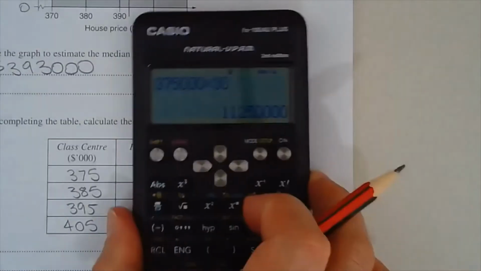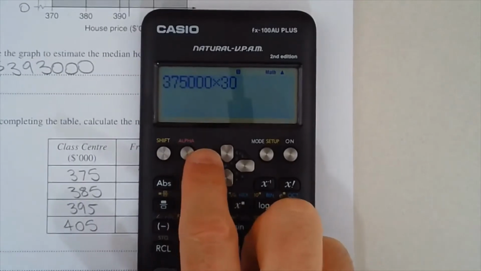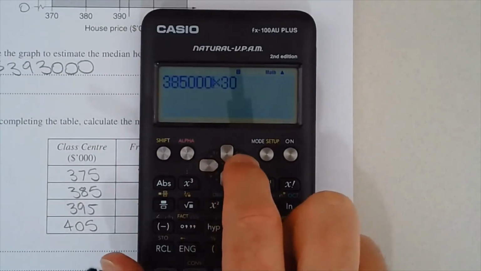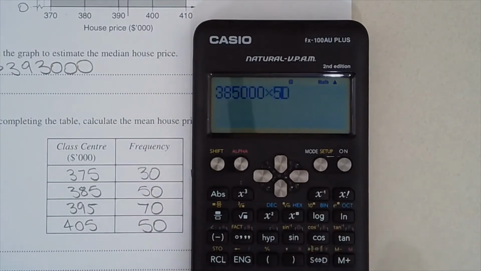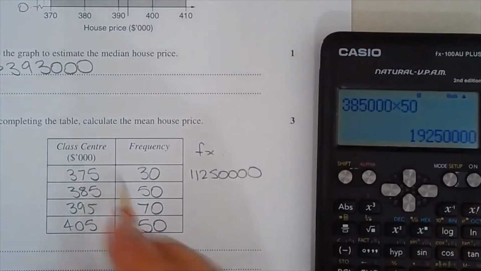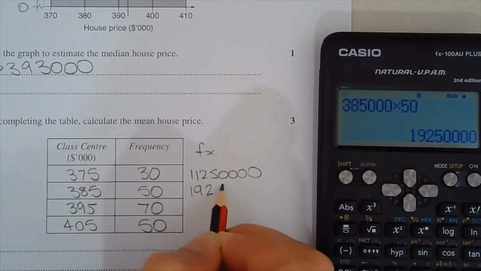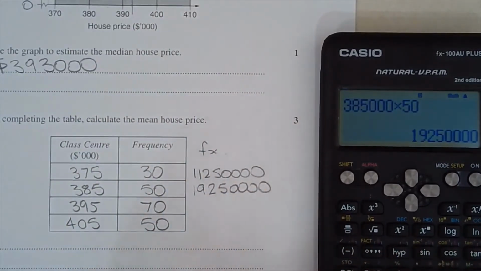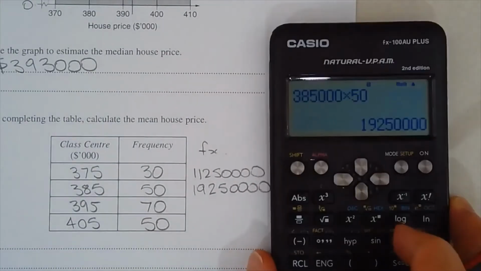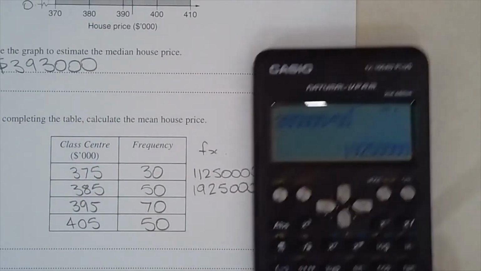The next one along is the 385. And that occurs 50 times. 19,250. I've just chosen to write the answers there in full. It's just easier to work with.